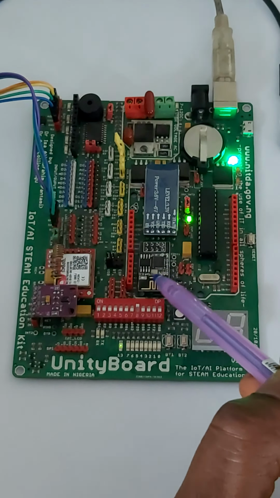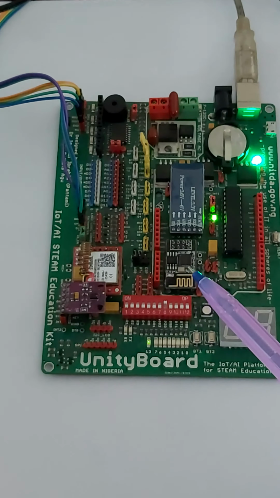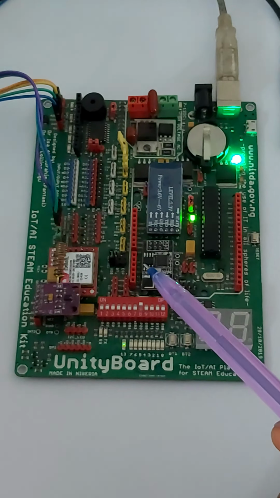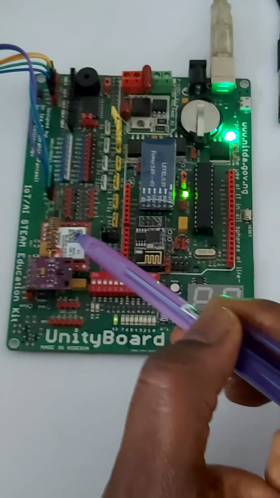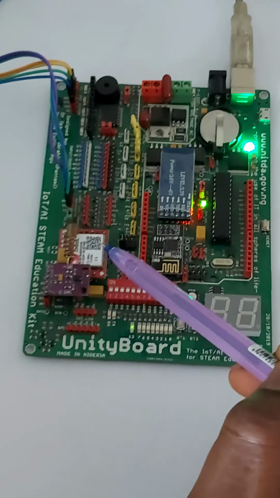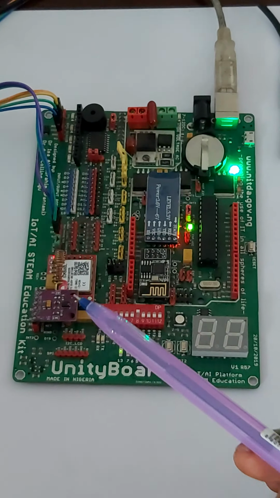And the beauty of that is that you can actually use your mobile phone. Any Android-based mobile phone with Bluetooth connectivity can actually program this board. And that lowers the cost of ownership. They will have a GSM, GPS, GPRS modem here. They will have a gesture model for AI, and so on and so forth.